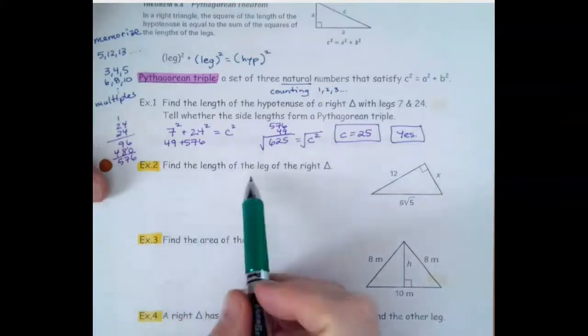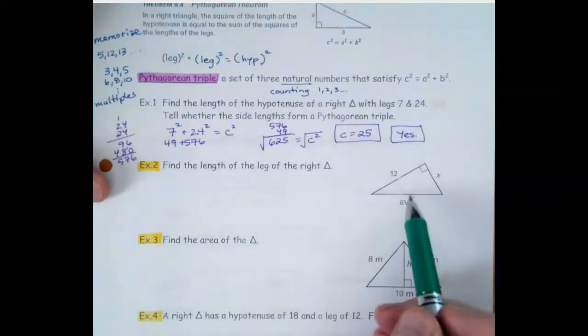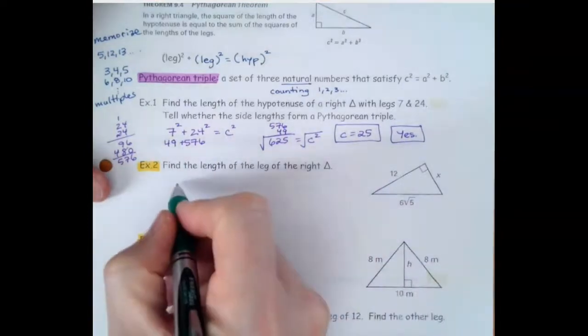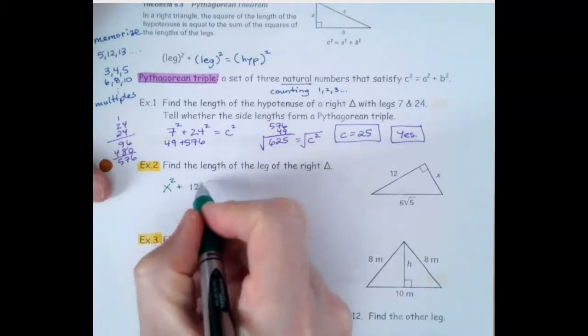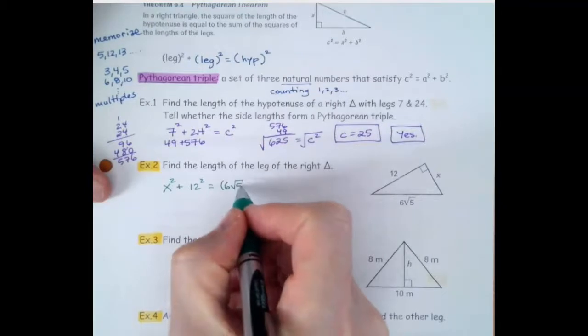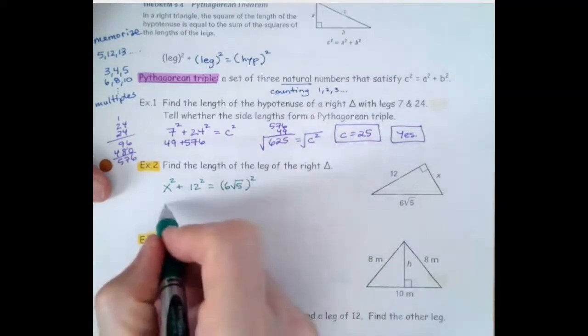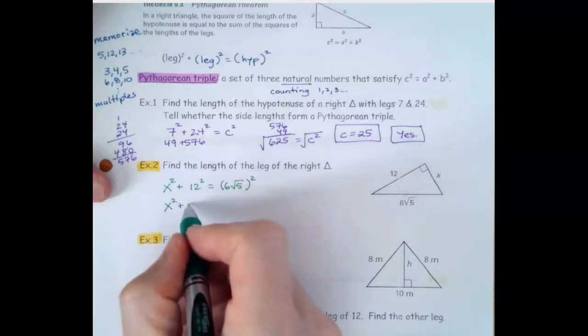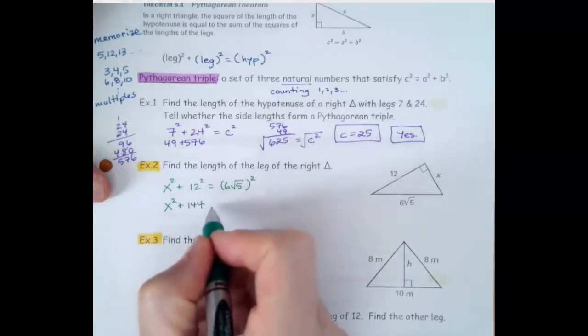So find the length of the leg of the right triangle in this picture. So the legs, so that's going to be x squared plus 12 squared equals 6 root 5 squared. Now in your work, you probably could have just put 144 for that.